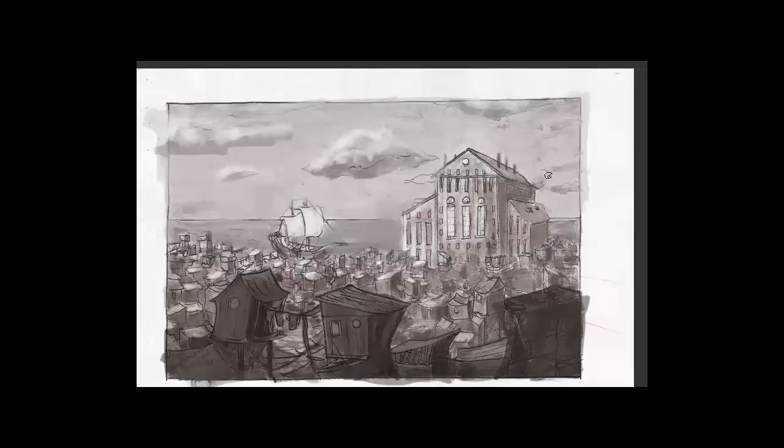Might be a good idea, Tim, is to get a cloud that goes behind this all the way. I think you had it there.